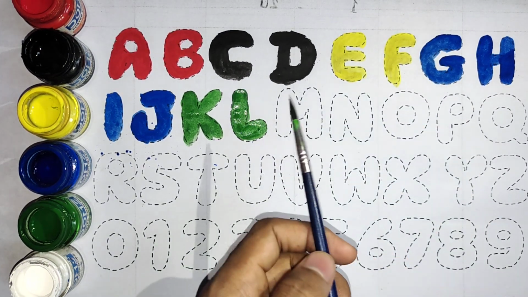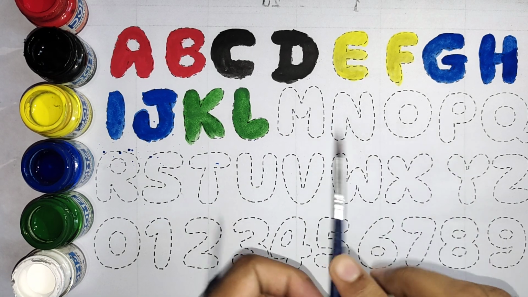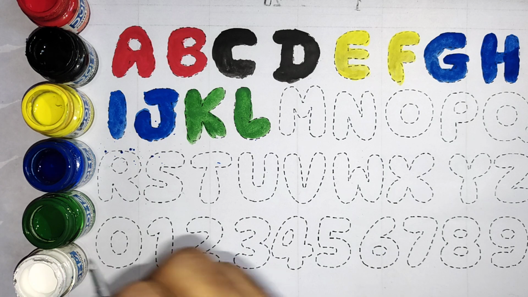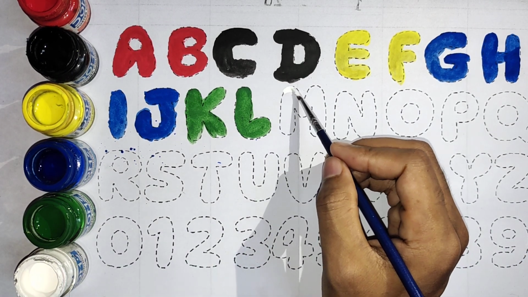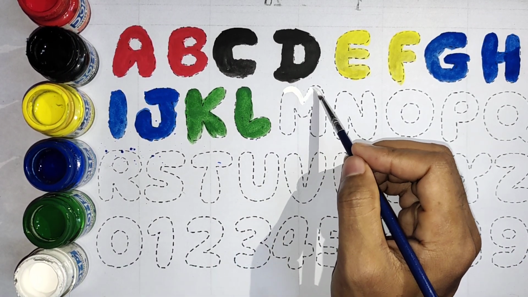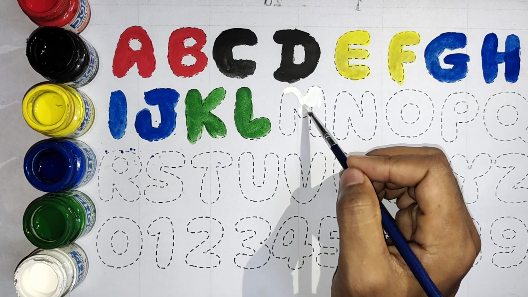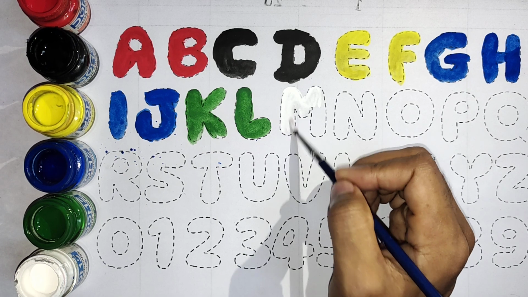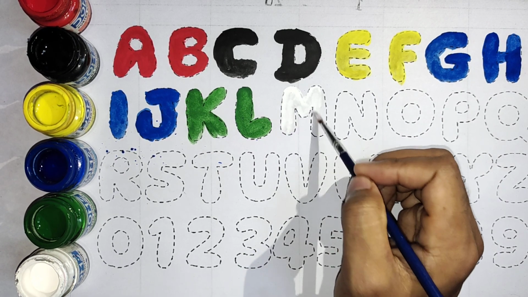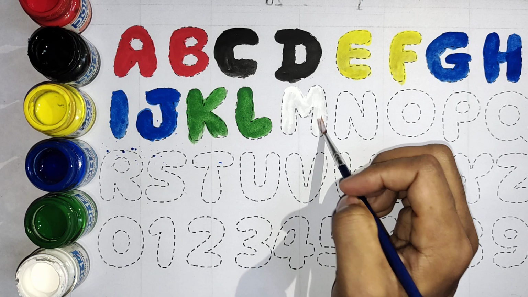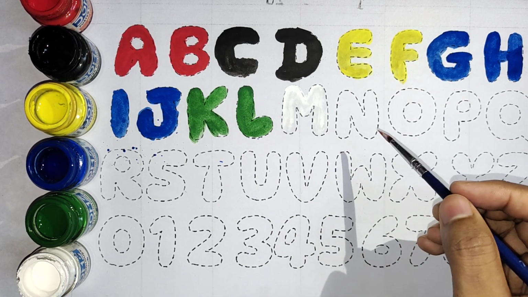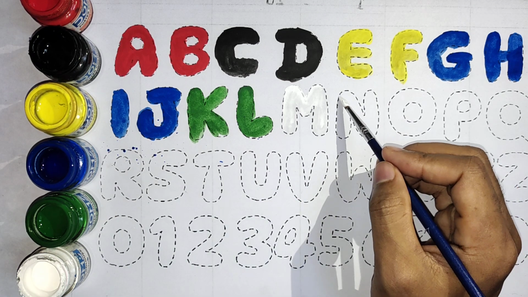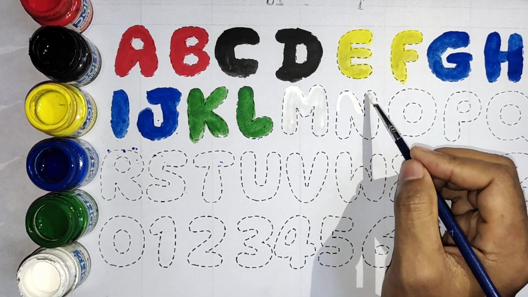The next one is M. M for mango. Kids, now we are using white color. M for mango. Kids, now we again use white color and draw N. N for nest.